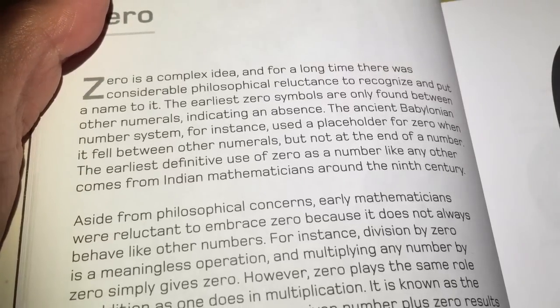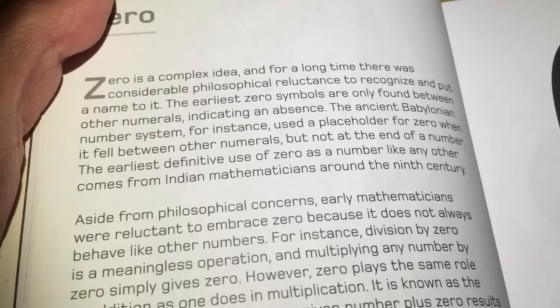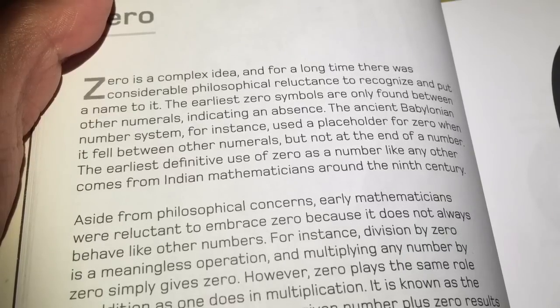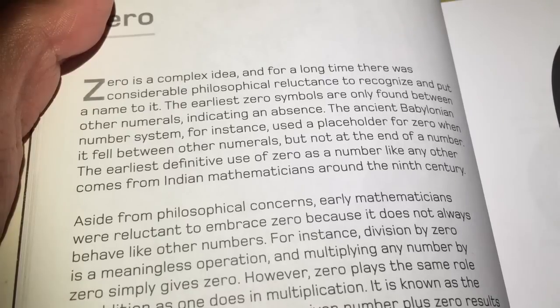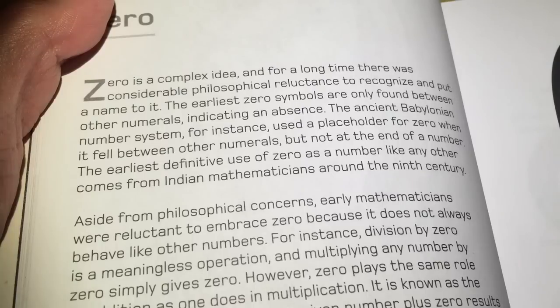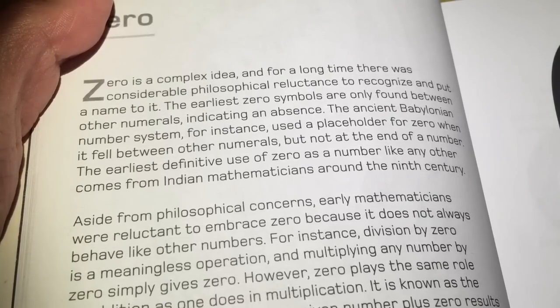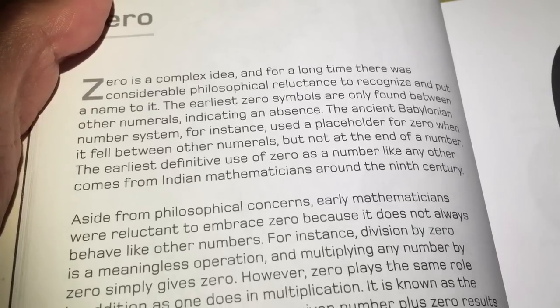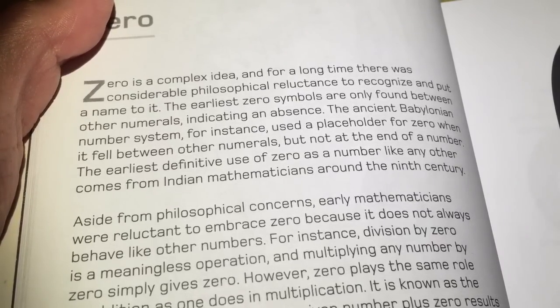Zero is a complex idea, and for a long time there was considerable philosophical reluctance to recognize and put a name to it. The earliest 0 symbols are only found between other numerals, indicating an absence.